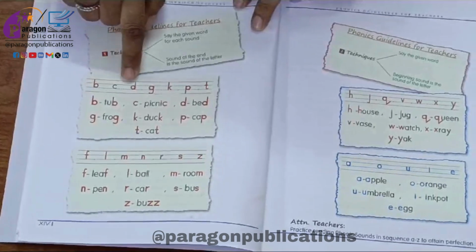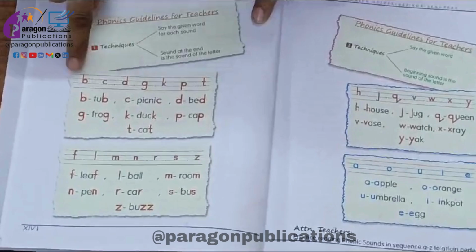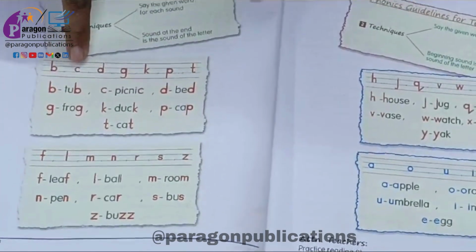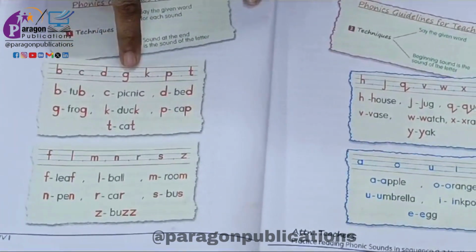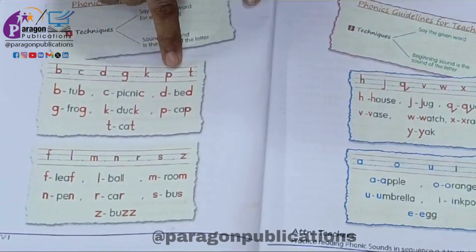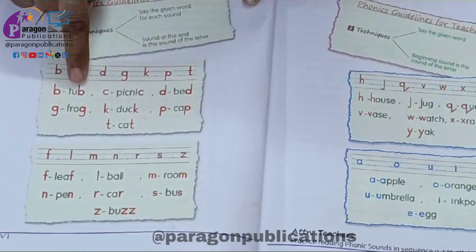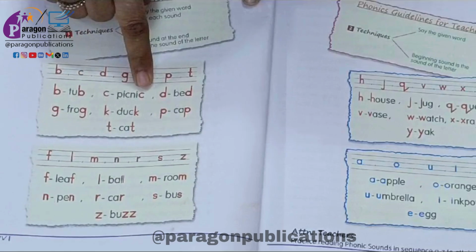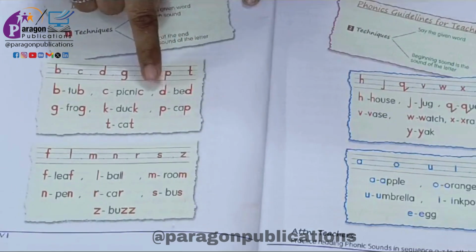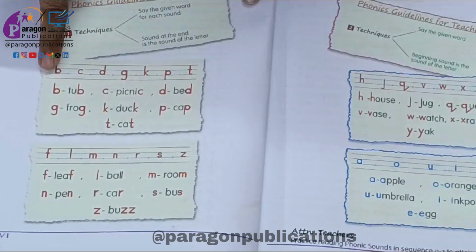In the phonic sounds, we have different sets of letters. The first set of letters is this, in which B, C, D, G, K, P and T are included. Whenever we take these letters towards the end of any word, we will get to know the sound of that letter.